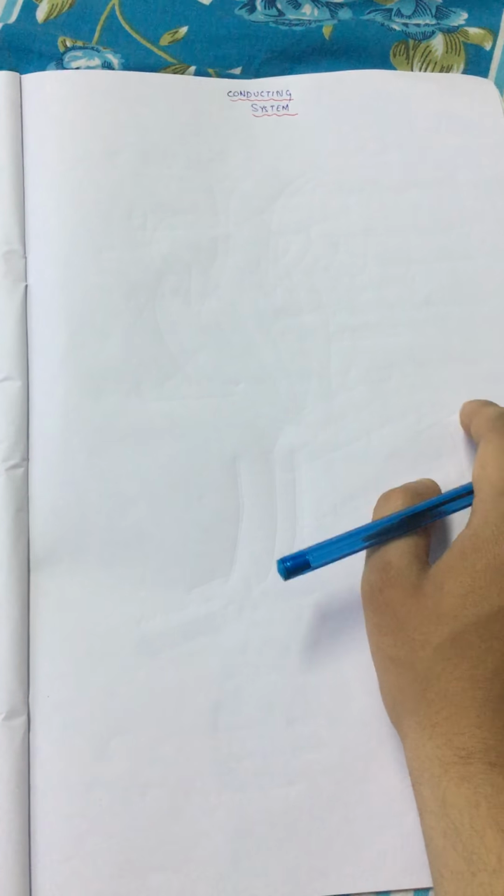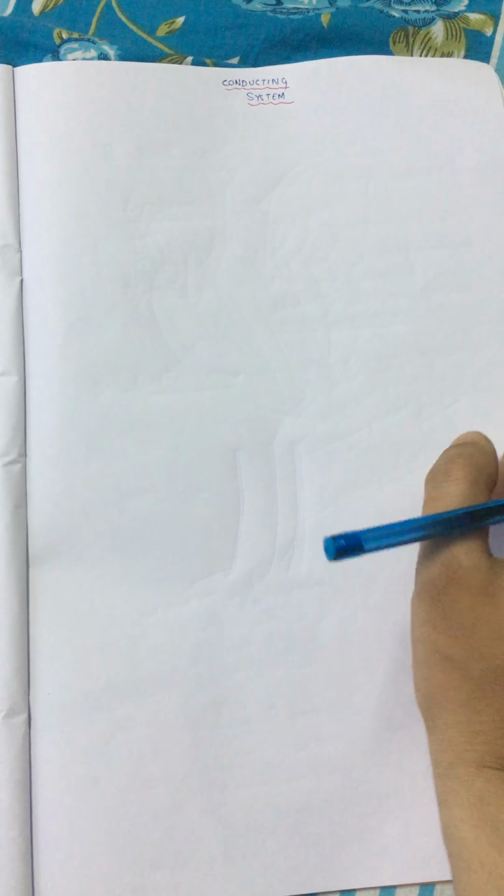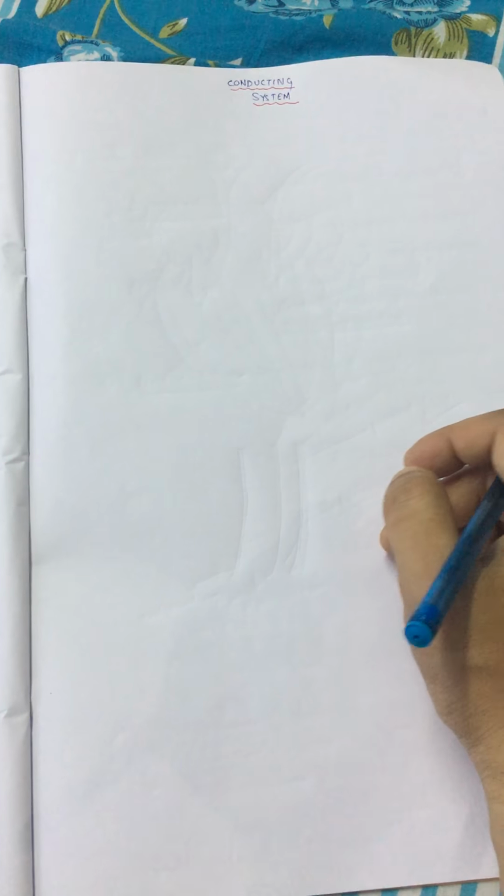Okay, so in the previous video we discussed the wall of the heart, and I told you that the wall of the heart is made up of three layers. The outer layer is called the epicardium, the middle layer is called the myocardium, and the inner layer is called the endocardium. And I told you that the myocardium layer is associated with the transmission of impulse across the heart, so that contraction of the heart can take place.